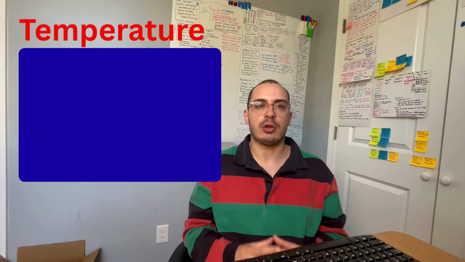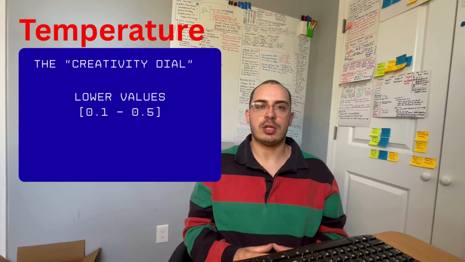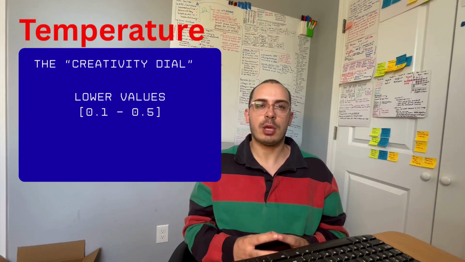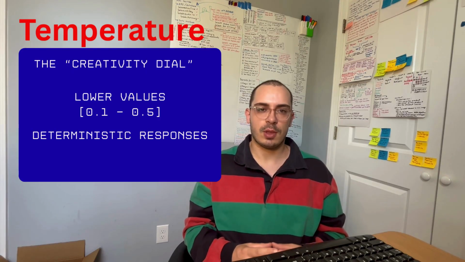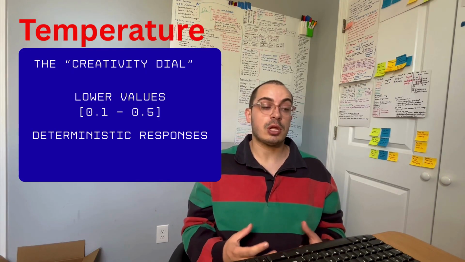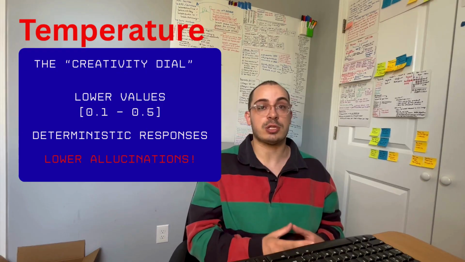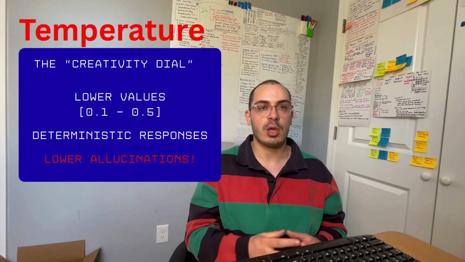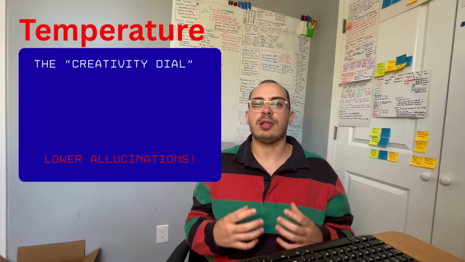Think of temperature like a creative dial. Lower values like 0.1 to 0.5 make responses deterministic, meaning even if you give it a document and you tell it to specifically stay within the context of those documents, it probably will. AI sticks to the most likely answers.